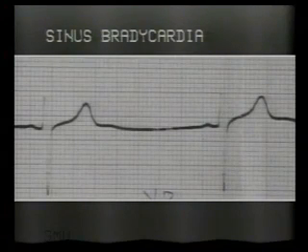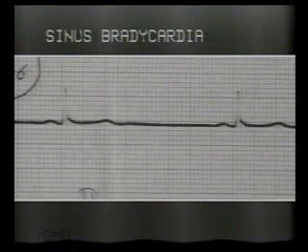Bradycardia. When the pulse is less than 60 per minute, ECG helps to pinpoint the exact cause of bradycardia. In this ECG, the pulse rate is 48 per minute. The structure of the QRS complex is normal. Every QRS is preceded by a normal P wave and normal PR interval, indicating sinus rhythm. This is sinus bradycardia. The same strip in lead 2: note the normal P wave, normal PR interval, and normal QRS.